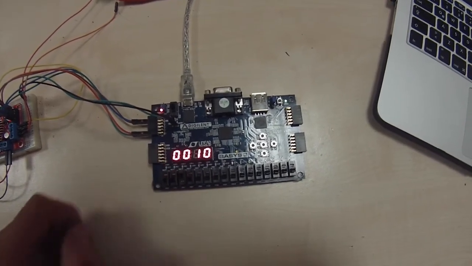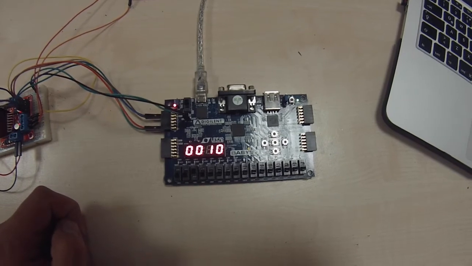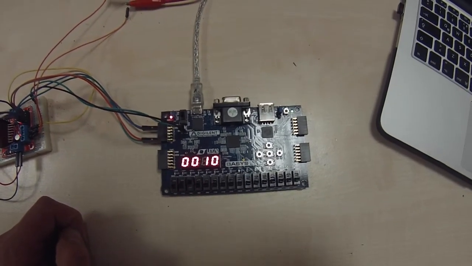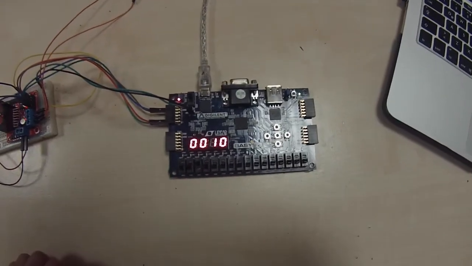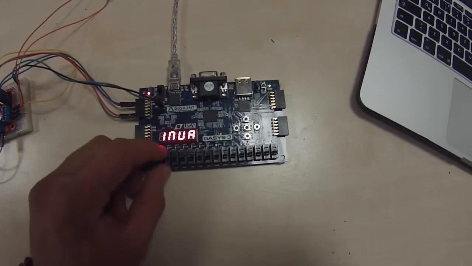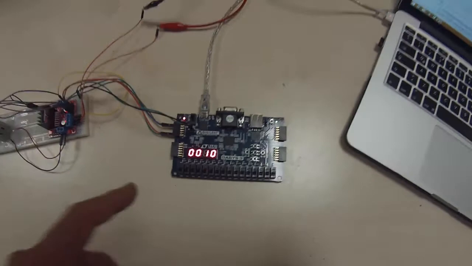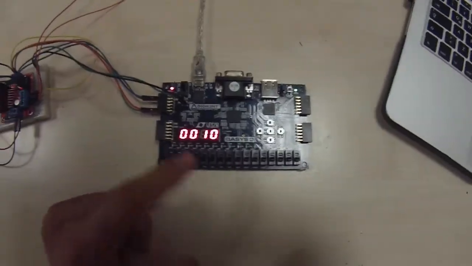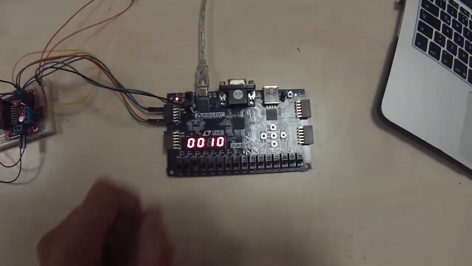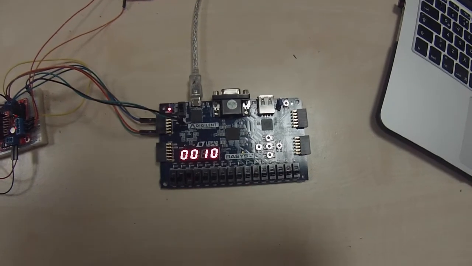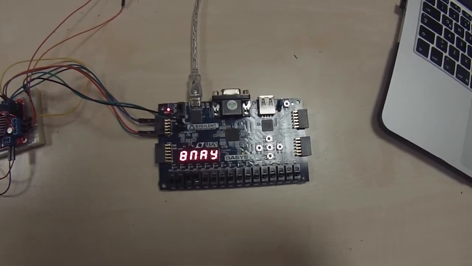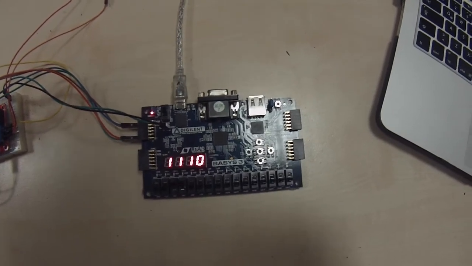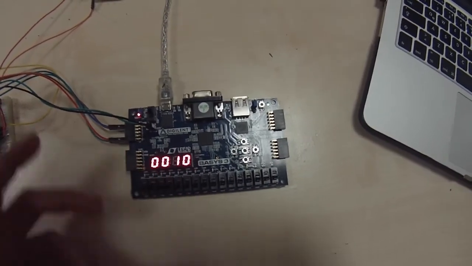Okay, let's do it again. Okay, it will say fail because there was a bug over there. Okay, it's not important because I opened it twice at the same time. Okay, it's right, inverse. It wrote inverse over there. Let's open it again. It will say binary. Now let's see the binary number. Okay, 1110.